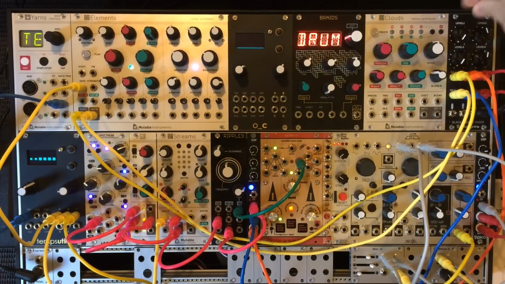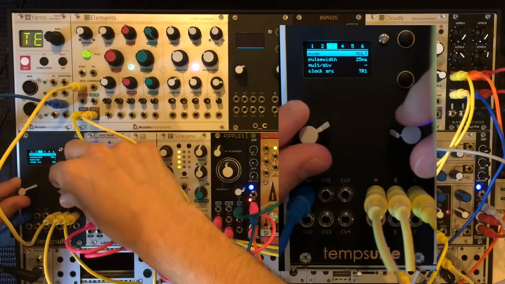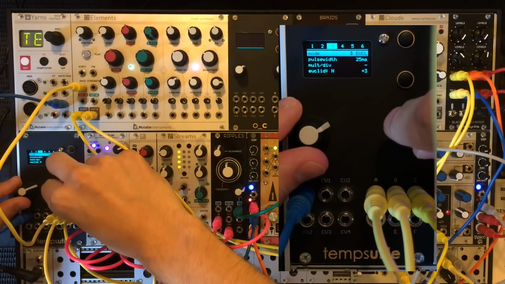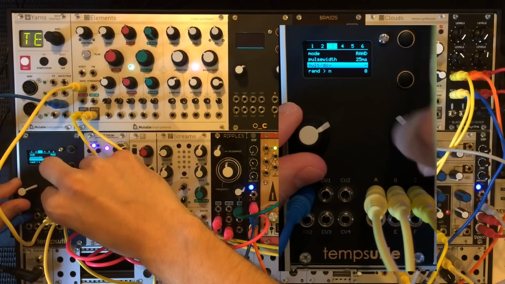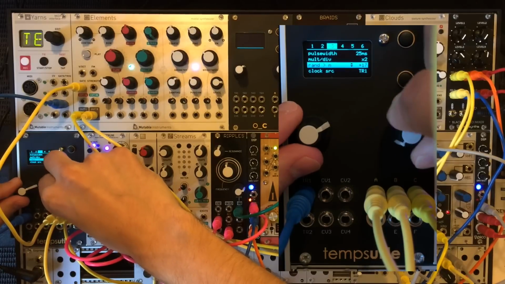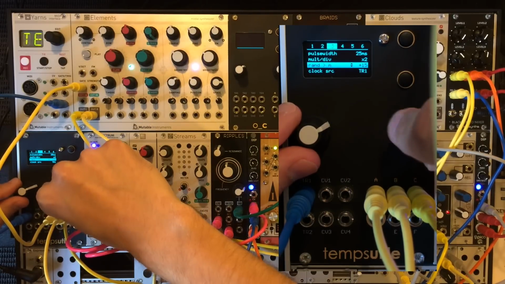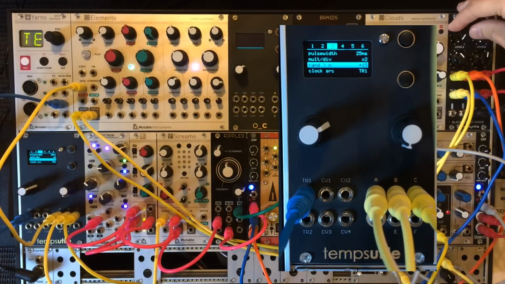So let's just sort of see what's going on there. So we'll go back to channel 3 here, choose a different mode. Maybe we'll try a random mode here. Double time, and then we'll make it so maybe half of them don't show up through there. And then we'll bring back in some of our other elements here.